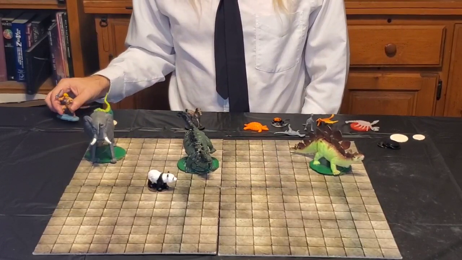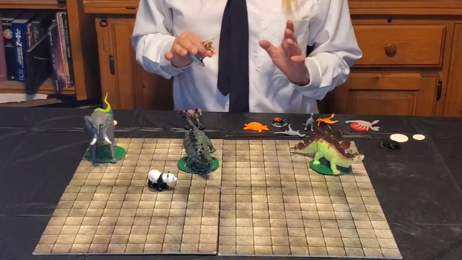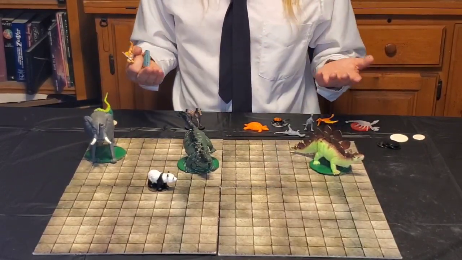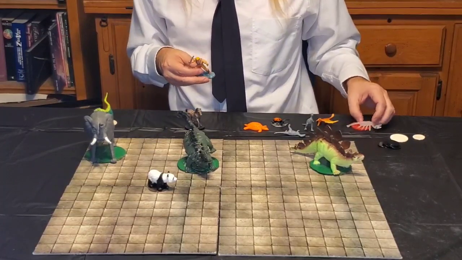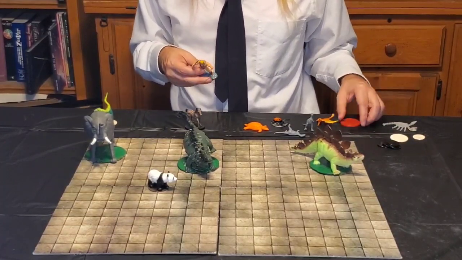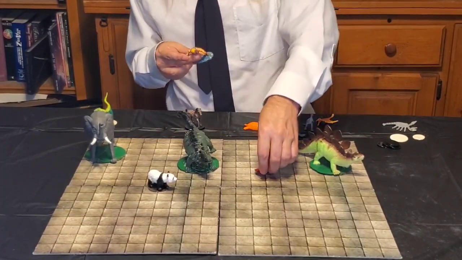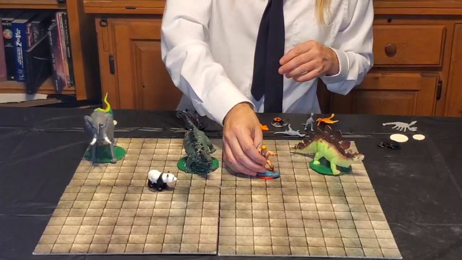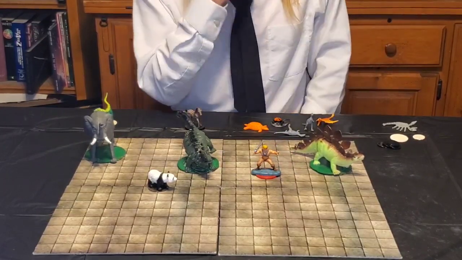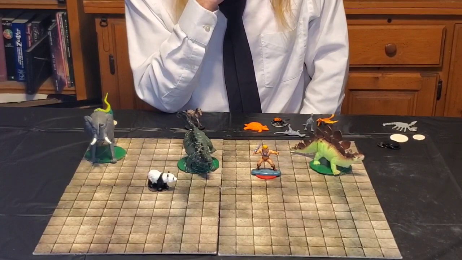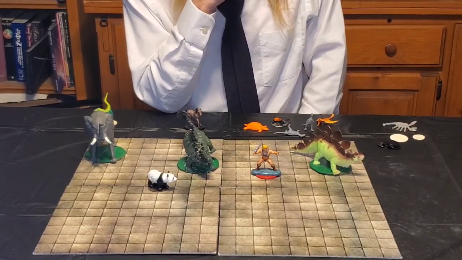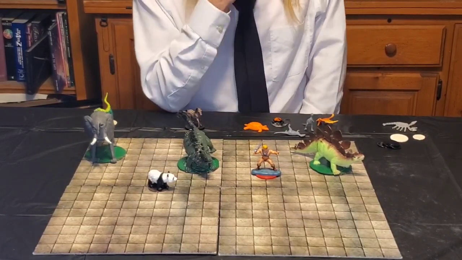Now, it's not just animals that you might want to do this with. A good example is at the dollar store, I found He-Man here. Now, He-Man is the wrong size for a normal sized miniature, for medium size.